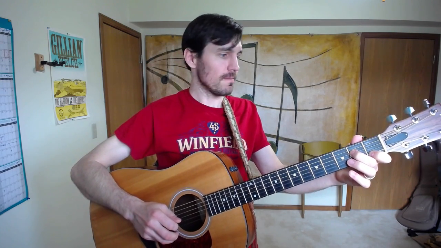Then measure 11, you pluck this bass note again, strum, and then just a little walk to the F chord. Open D, 2nd fret D. Okay, so those 3 measures, ready, go. Okay, and cool, yeah, cool.